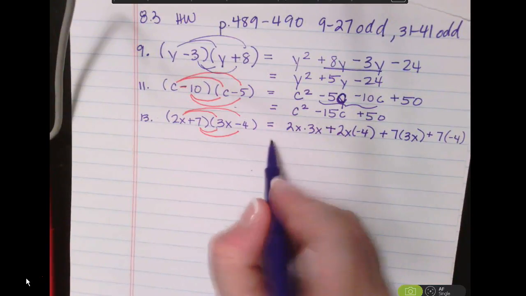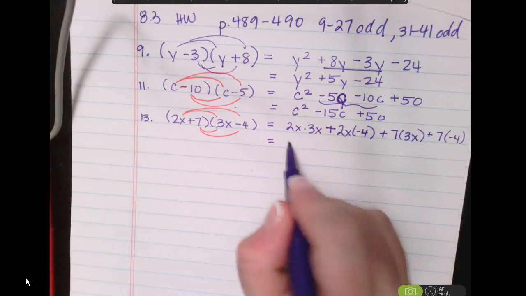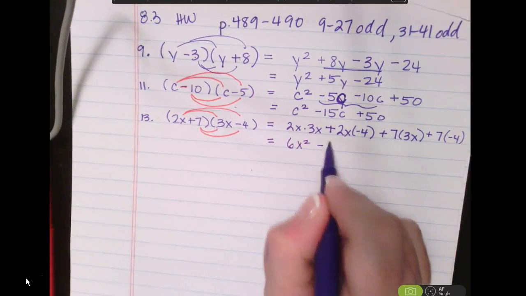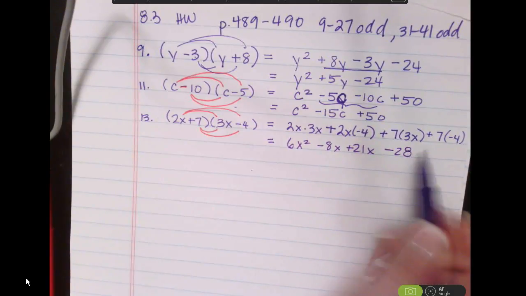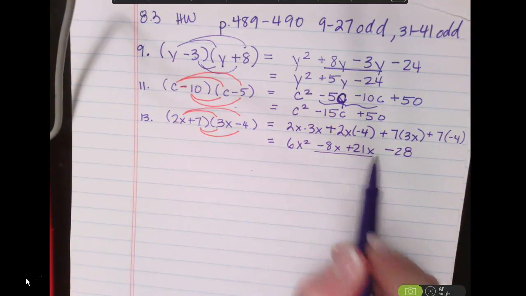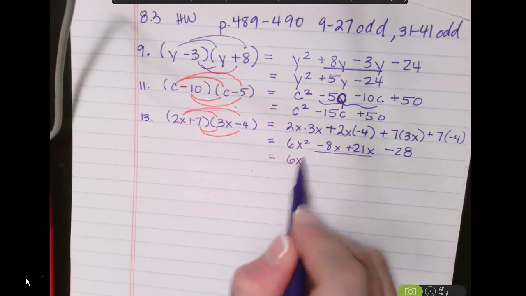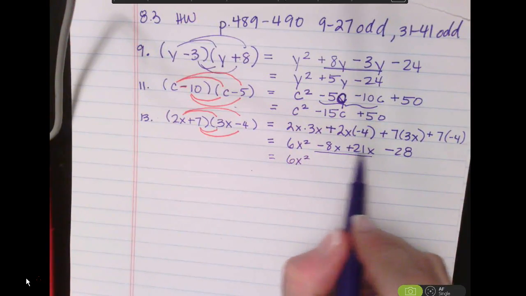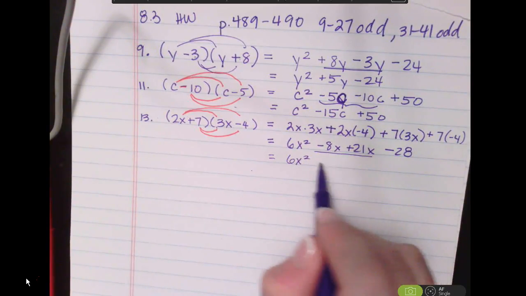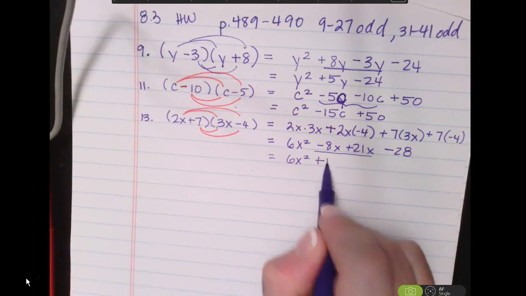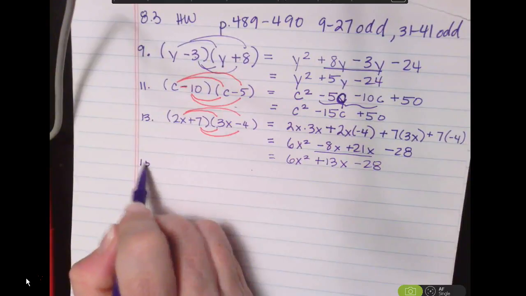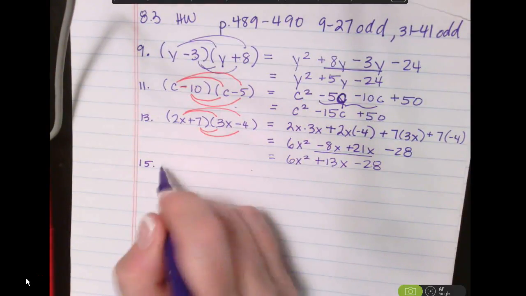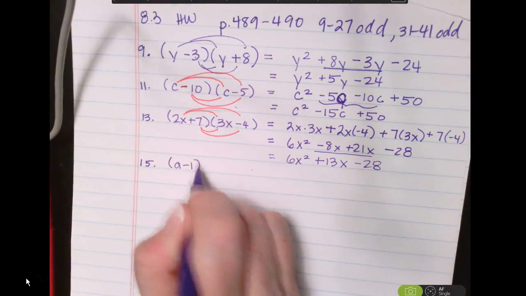So once you multiply them out, we get 6x squared minus 8x plus 21x minus 28. And I'm going to combine my middle two terms again. So 6x squared, negative 8 plus 21 is 13, I believe, minus 28.